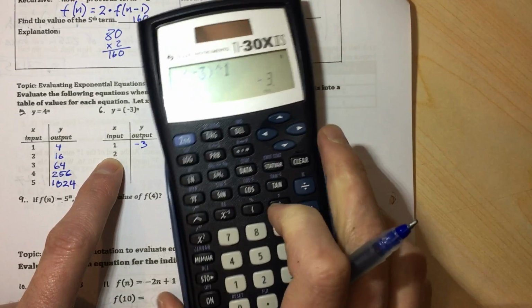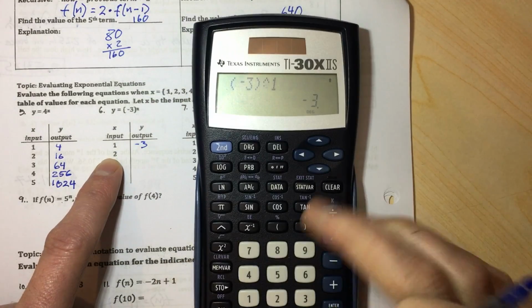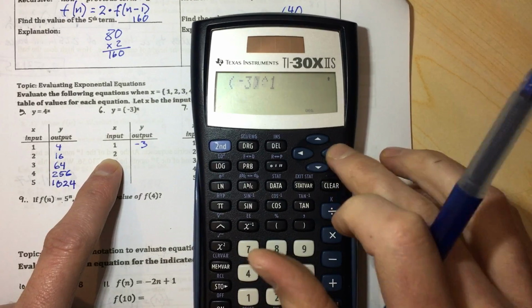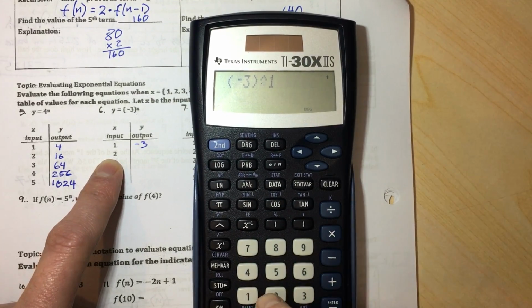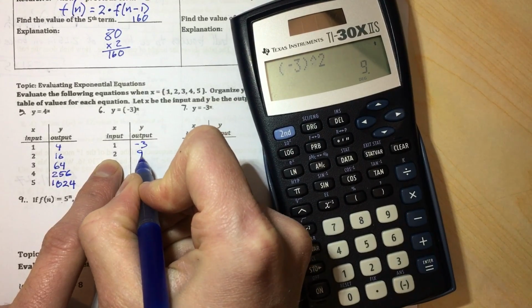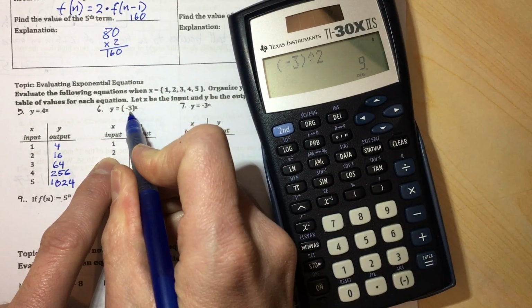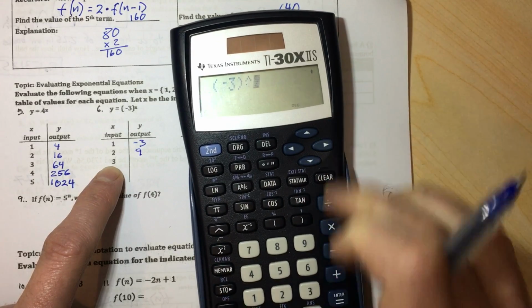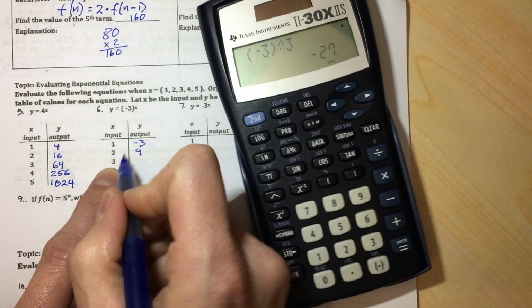And then for our second one, you know what another cool thing is on this calculator? Without having to type all of this stuff back in, you can press the up arrow, scroll over to your 1, replace it with a 2, and hit enter. And now it's +9. This says a negative times a negative. Now we're going to go back up and change that 2 to a 3. We've got -27.